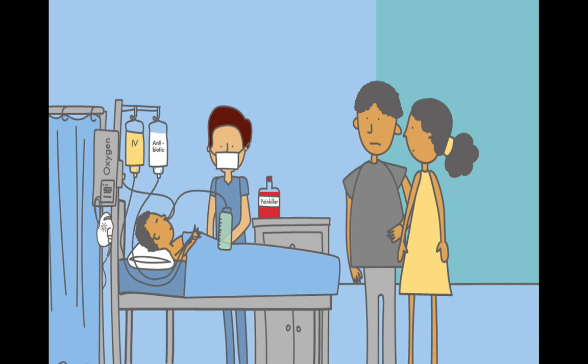Always counsel the parents on the possible diagnosis, what you're doing to manage the problem, and the potential need for referral to a specialist center. Remember to call your referral center early to arrange for prompt transfer.